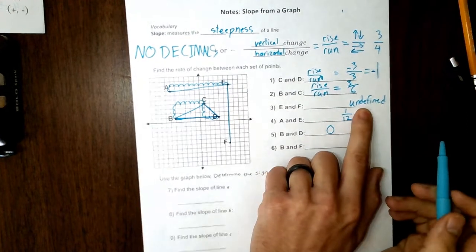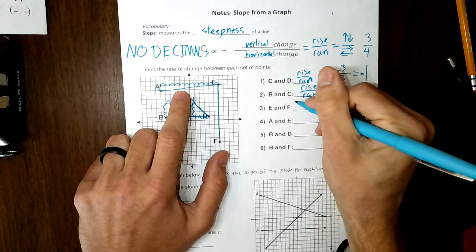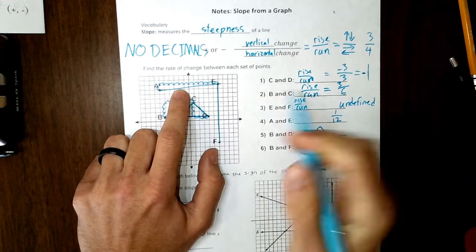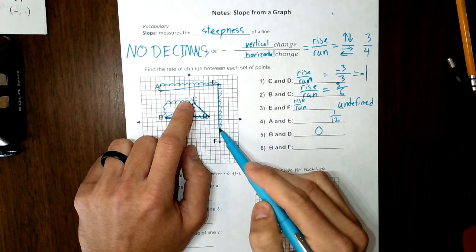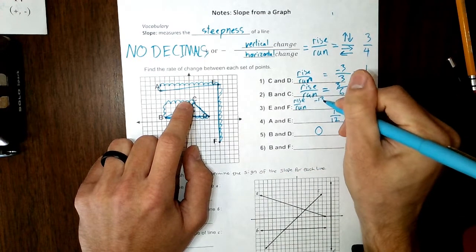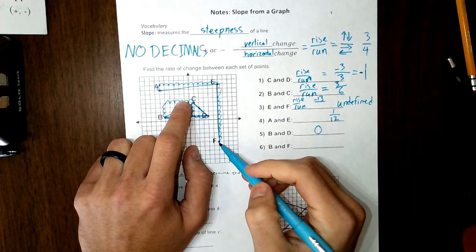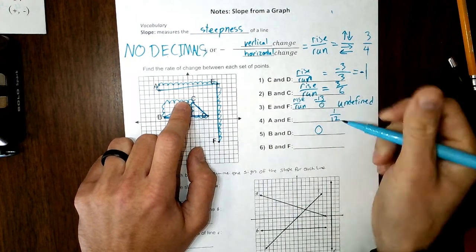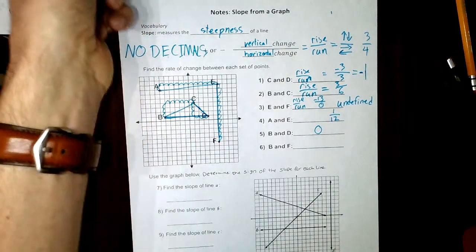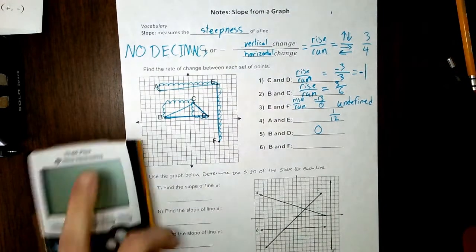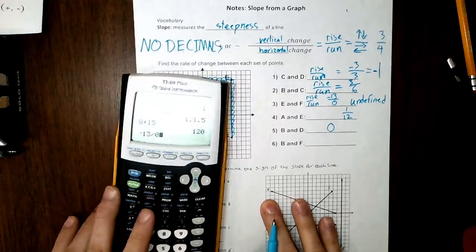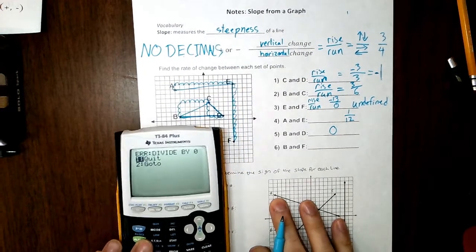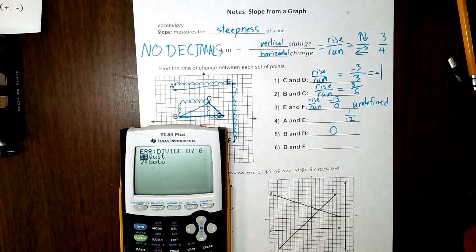Okay? And the way mathematically we know this is we can still do rise over run. What is our rise from E to F? Well, we're going 1, 2, 3, 4, 5, 6, 7, 8, 9, 10, 11, 12, 13. So we're going down 13. How far is our run? 0. This is important. Pull out your calculator if you don't have it. Tell me what negative 13 divided by 0 is. No, do it in your calculator. What do you get? Error, right? Calculator doesn't know how to do it.